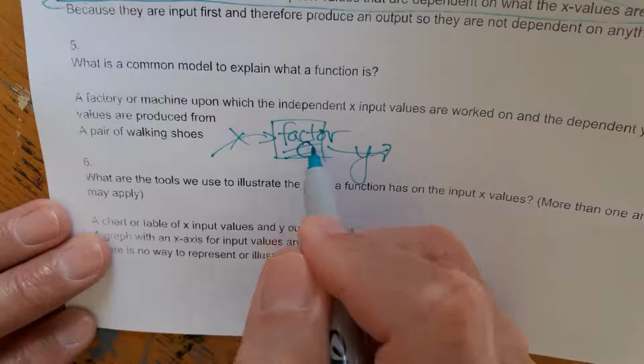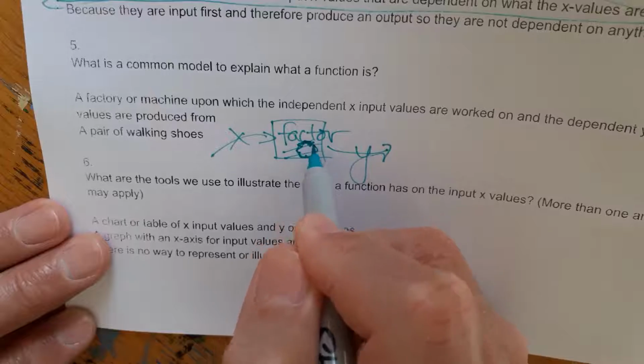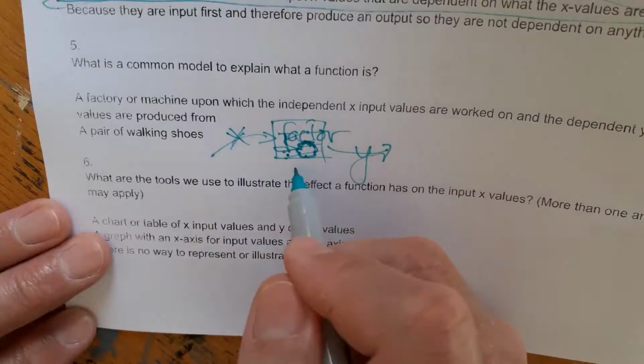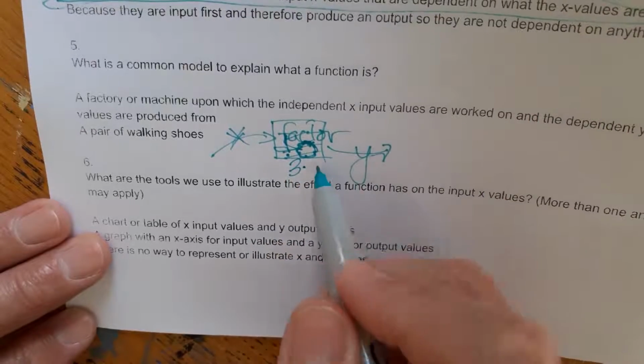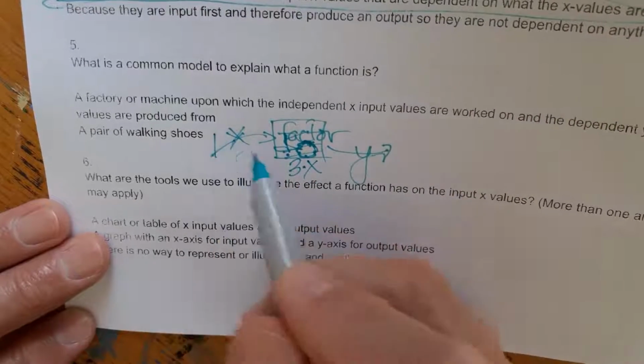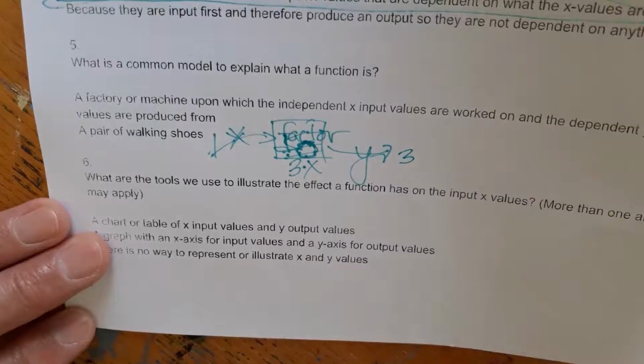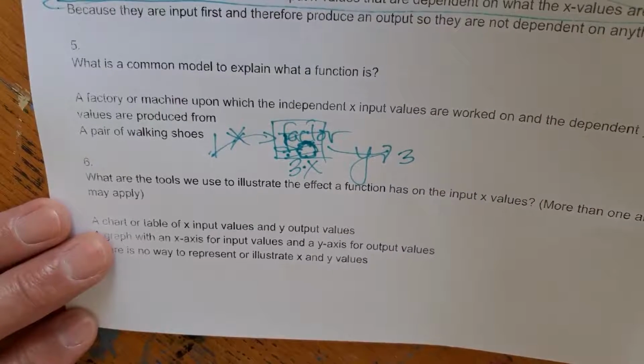Sometimes they'll show it with gears in here, right? There's gears going on and there's levers and things are working on this x value. And just say it's 3 times x, right? So x is a 1, that's the input. 3 times 1 is 3, and now it outputs a 3. So it's really pretty simple. Sometimes I feel like we make this more complicated than we need to, but nonetheless, that's what it is.